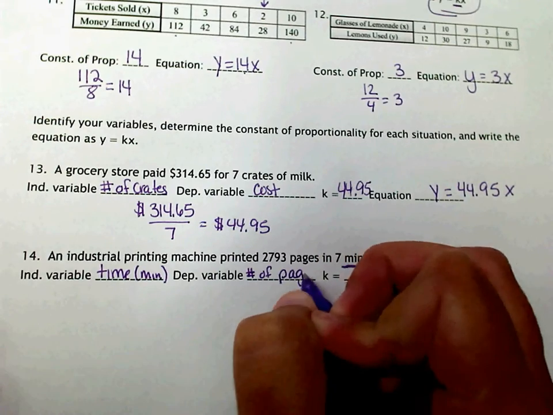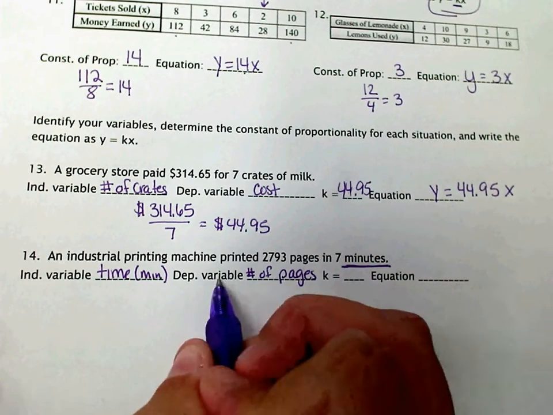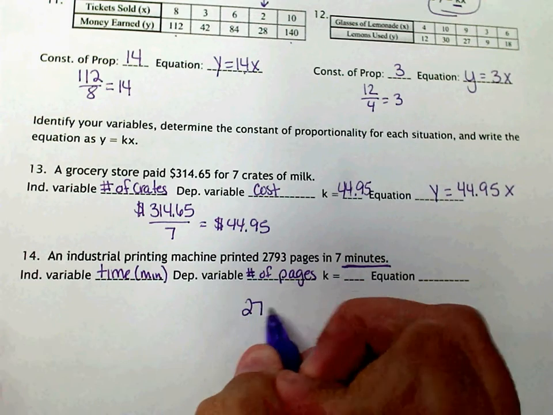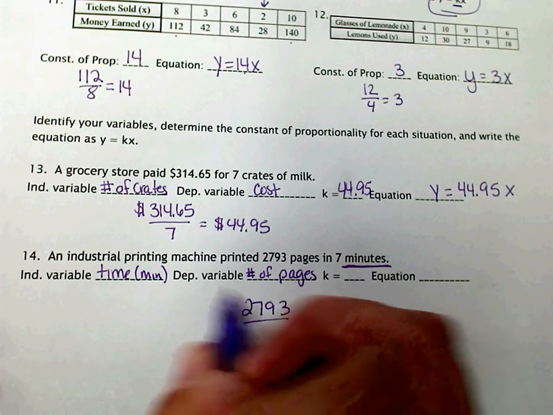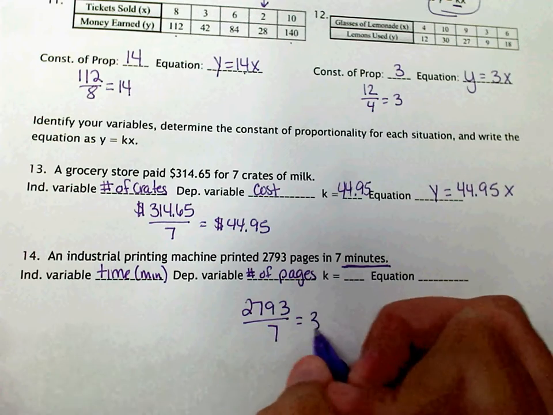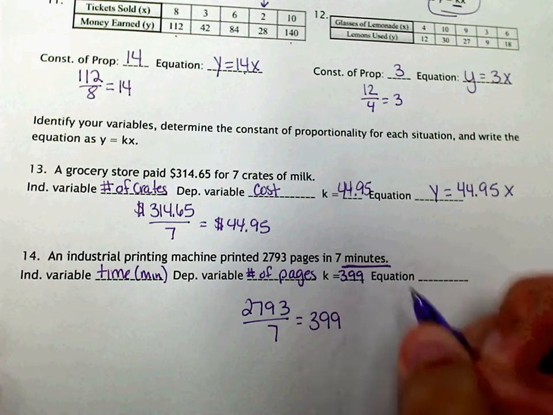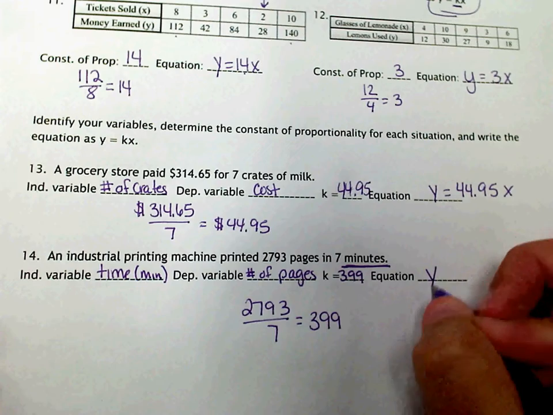So again, when I'm trying to find k, it's the dependent, which is your number of pages, divided by your time, which is 7. And when I divide that, I get 399. So k is 399.